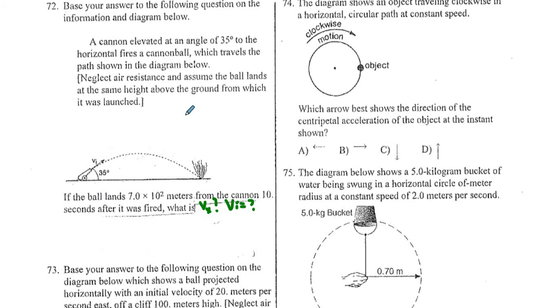Alright, so in order to find Vx, I'm going to set up what I know. Okay, we're going to focus mostly on the horizontal. So I know the acceleration is 0. I know the acceleration here is negative 9.81. I know the theta is 35 degrees. I'm not going to put that in either column. And then I know that it lands this far away. Okay, so that's a horizontal distance. So that's 700. And then it takes a time of 10 seconds to get there. And I'm looking for VI in the x direction. Okay, so that's my first thing.